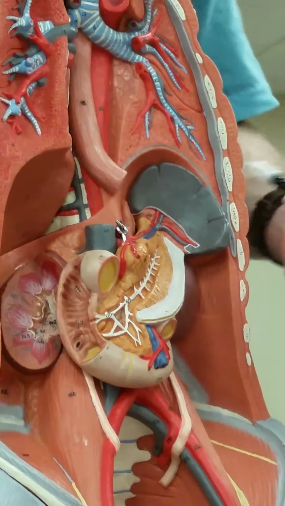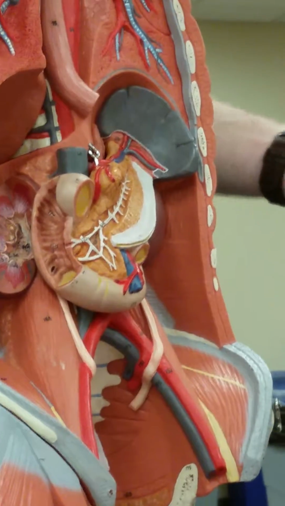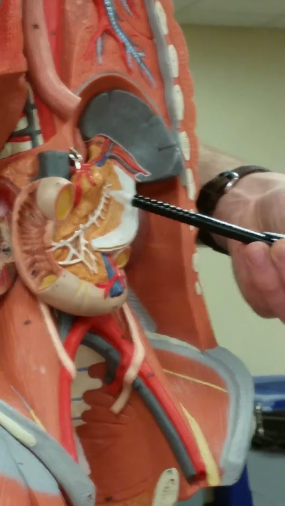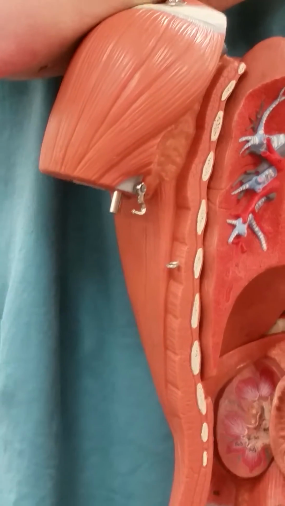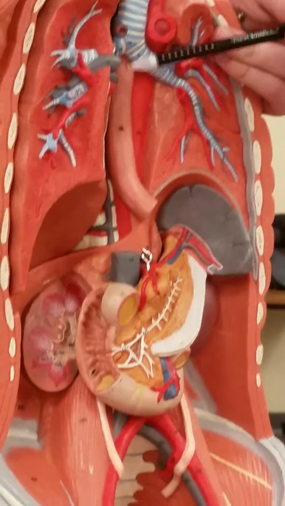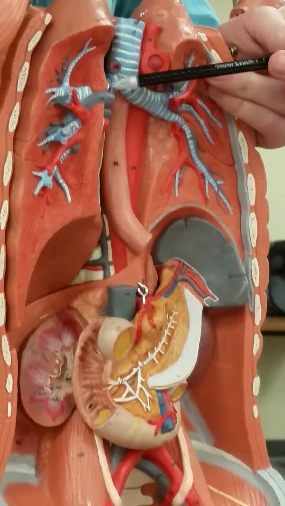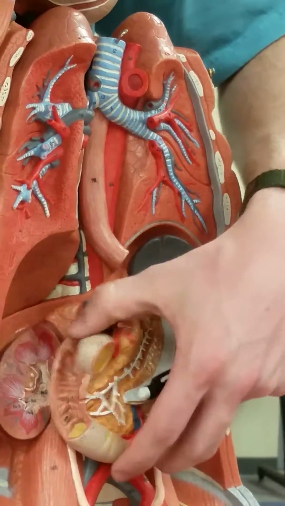Now, your pancreas is responsible for making, of many things, insulin. It's going to secrete that through the pancreatic duct, that white region right there, and it's going to dump into the duodenum. Now, there's a term on yours called the duodenal papilla, and that's the little dark spot.